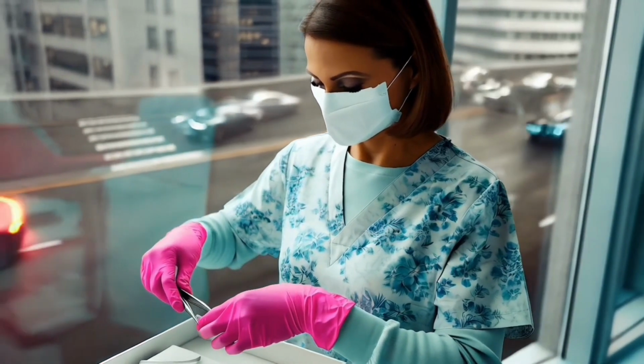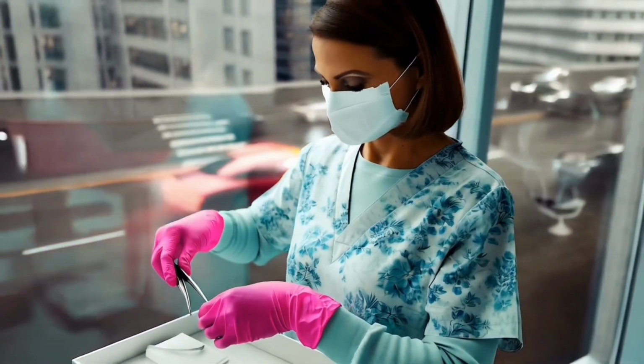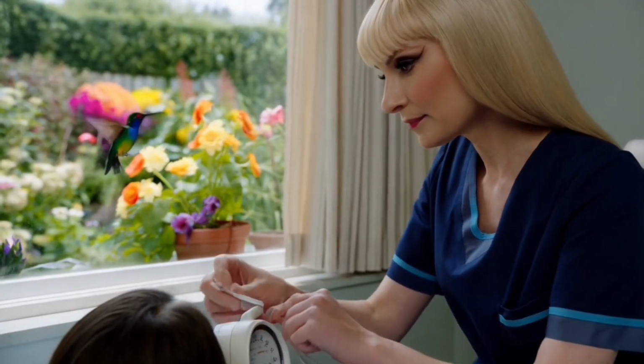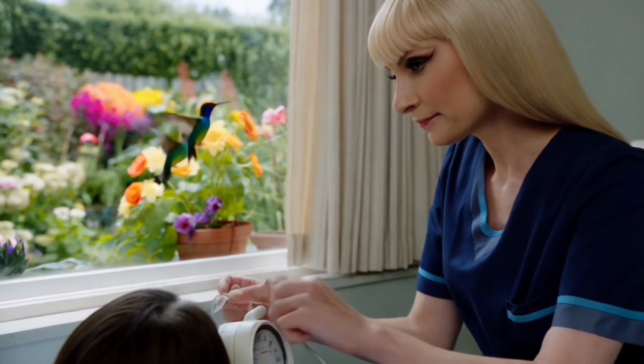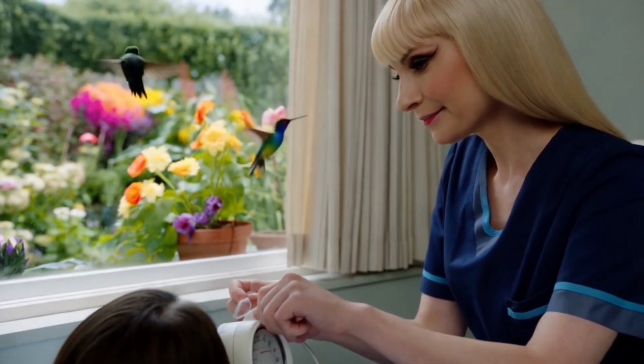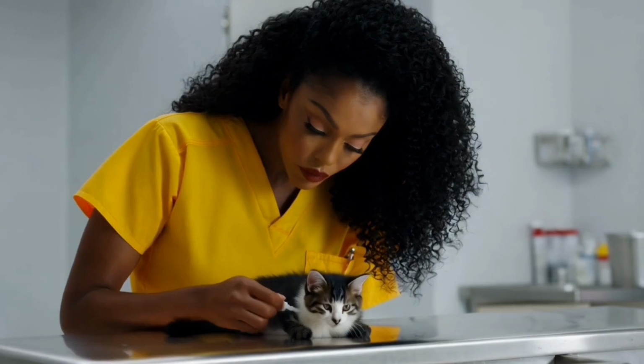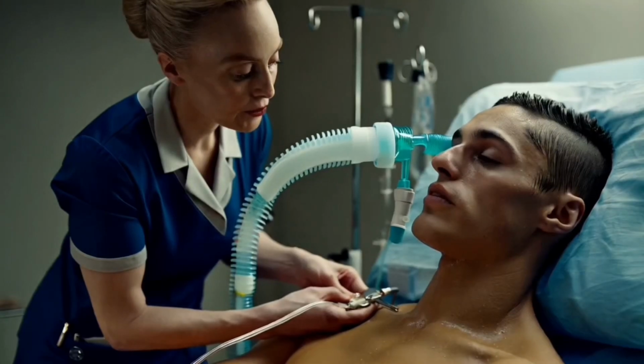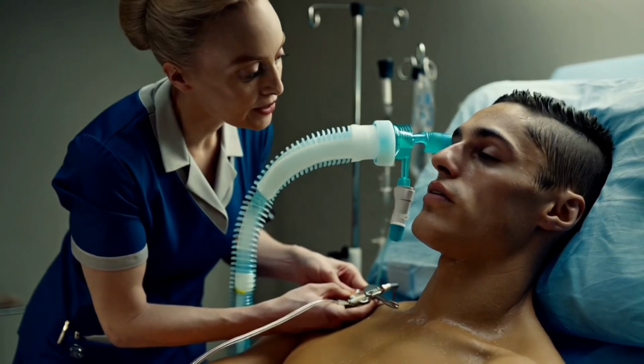True or false? A respiration rate of 22 is normal for a 6-year-old child. True. The normal respiration rate for a 6-year-old is 18 to 30. True or false? HSV-1 causes cold sores. True. HSV-1, herpes simplex virus type 1, causes cold sores.